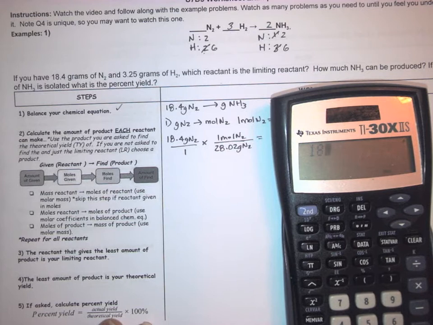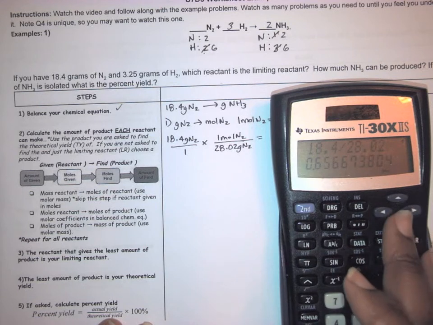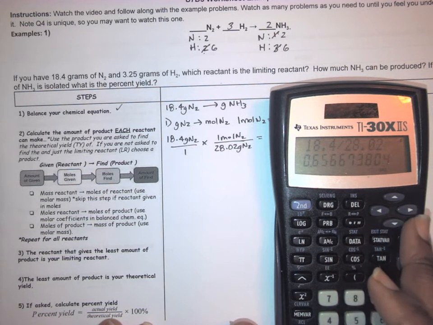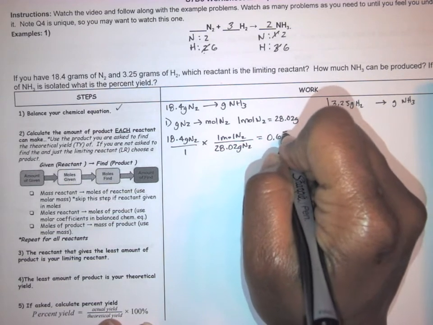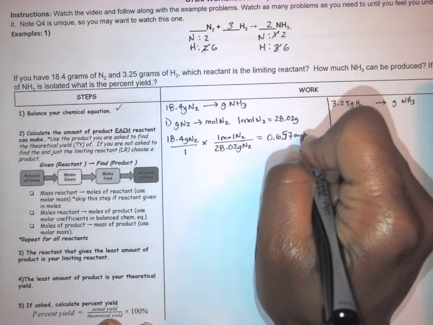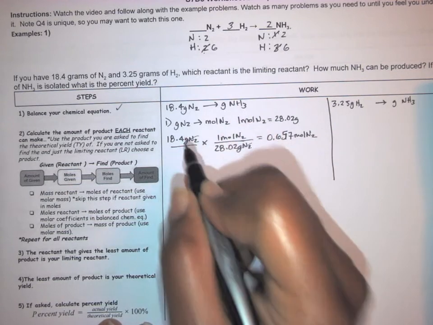Math-wise, it would be 18.4 divided by 28.02, and then I get 0.657 moles of N2. Remember, these units cancel out.